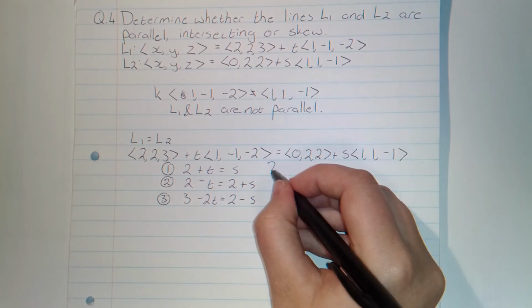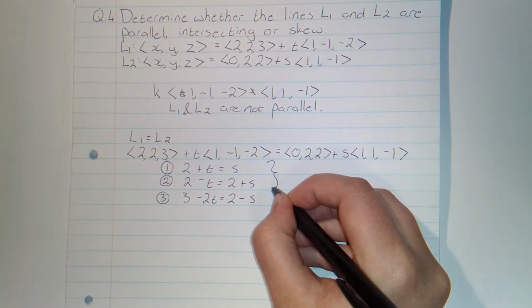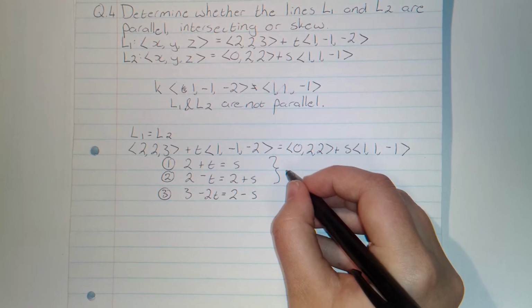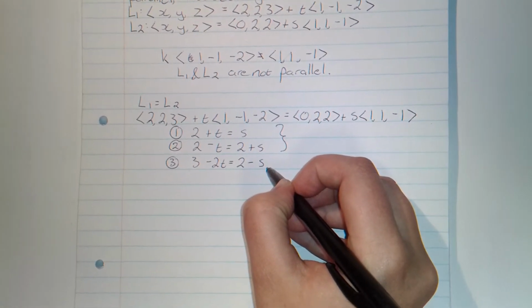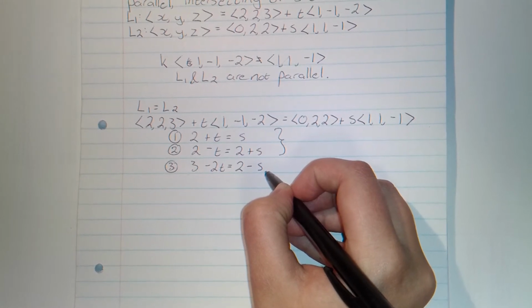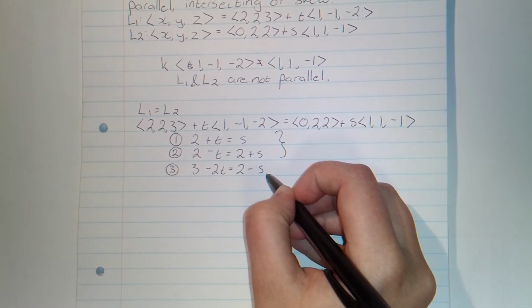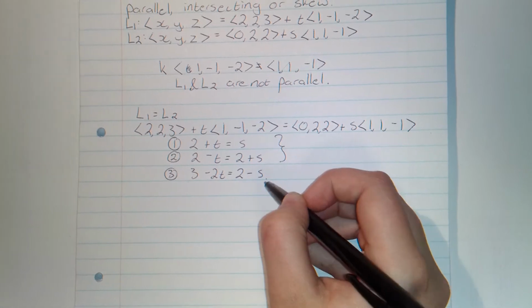Now we're going to solve the first 2 equations for s and t and substitute the values we get back into the third equation to see whether it leads to a contradiction. If it doesn't, then it means we have found a point where they intersect. If it does, it means that they don't intersect.